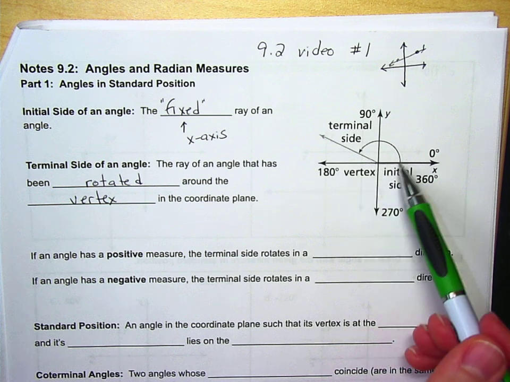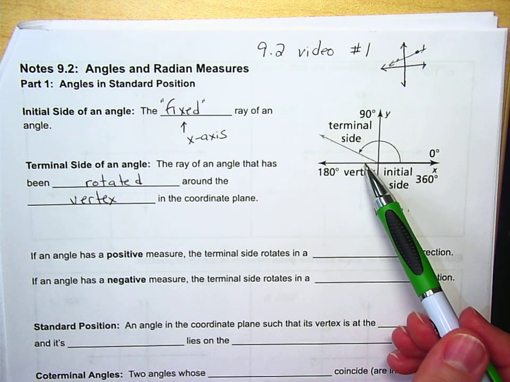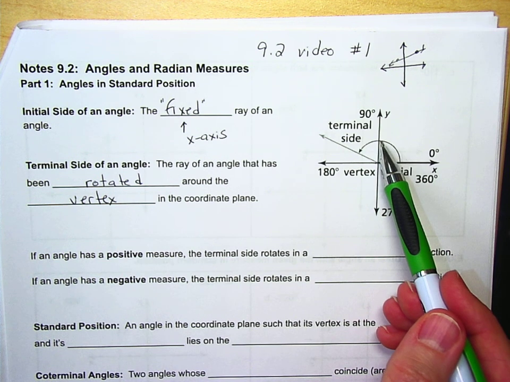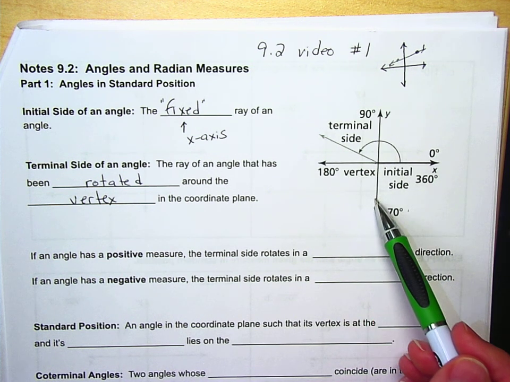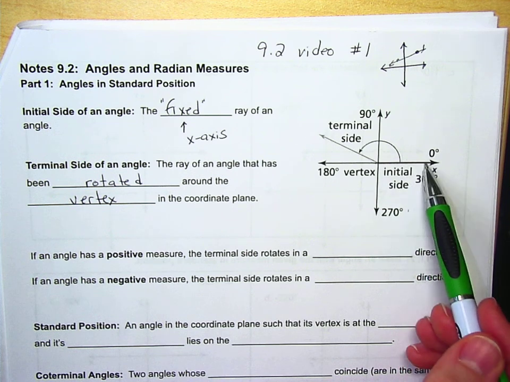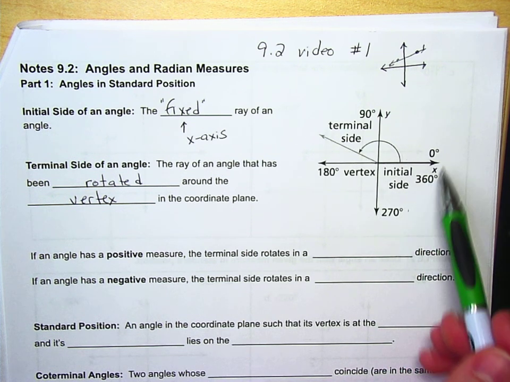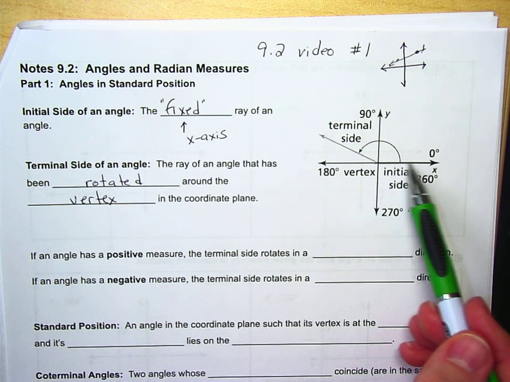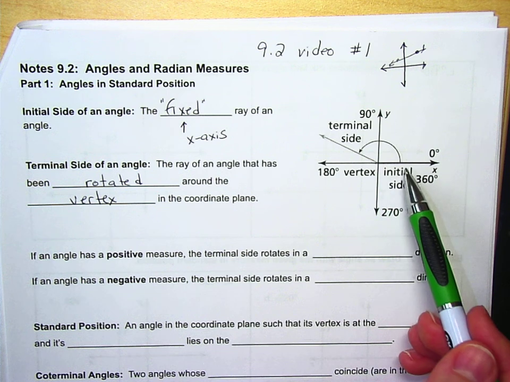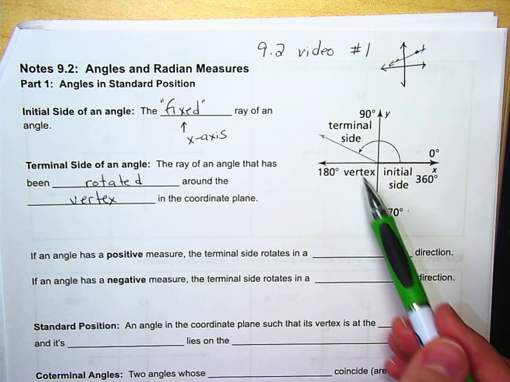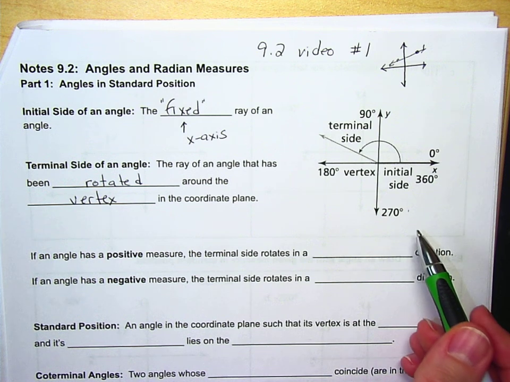When we say you did a 180 on your skateboard, you're facing in the opposite direction. So this is 90 degrees, 180 degrees, 270 degrees. If I do a full circle, that's 360 degrees, or 0 degrees, because if I start here and don't rotate anywhere, that's an angle of 0 degrees. All the way around would be an angle of 360 degrees.